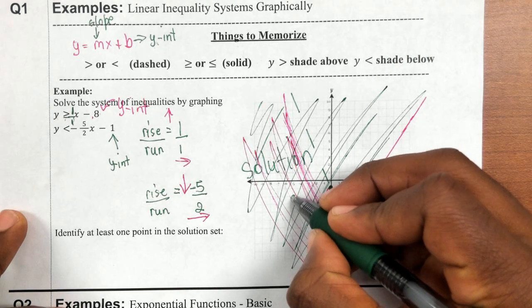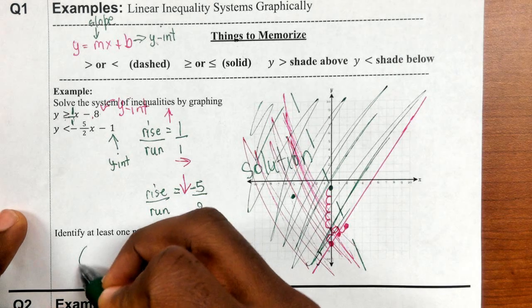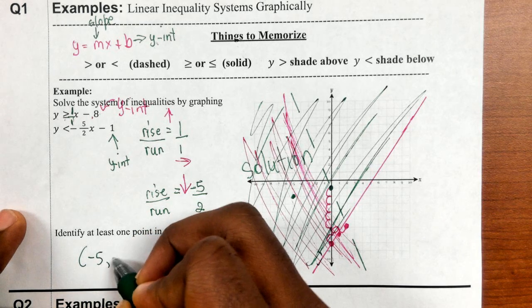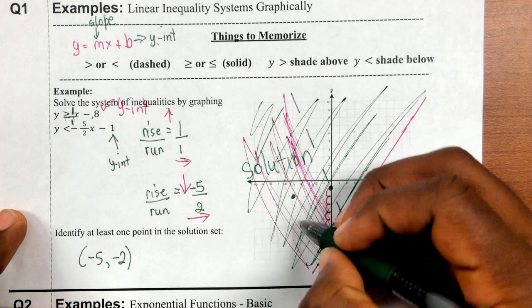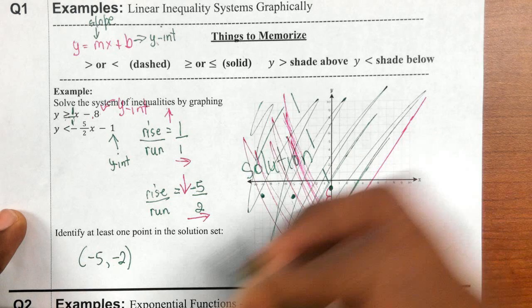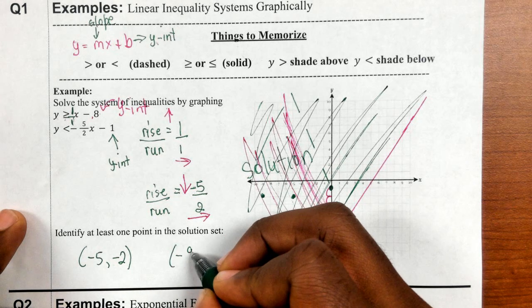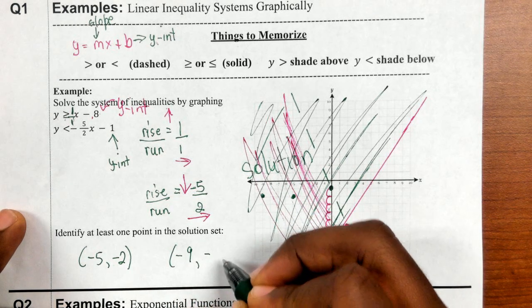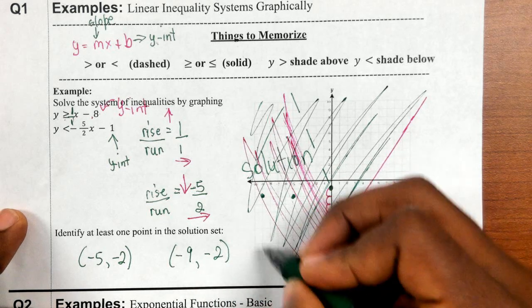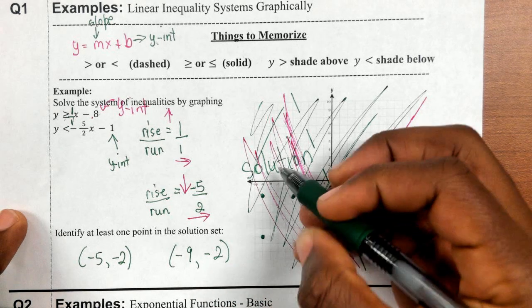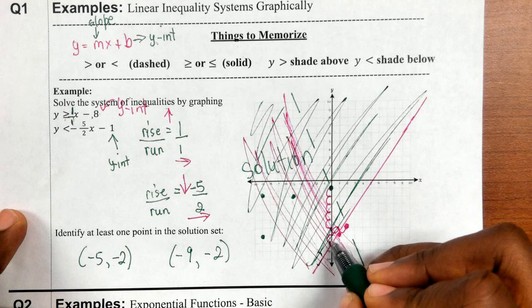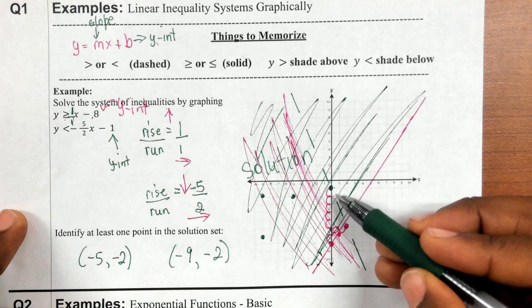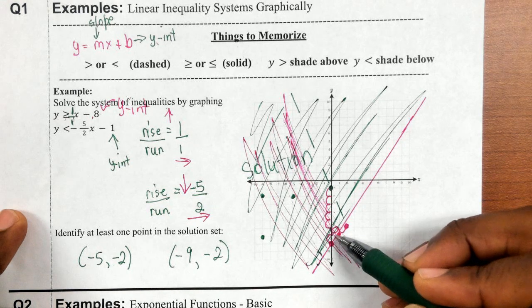So this point could be a solution, which would be -5, -2. This point over here could be a solution, which is -9, -2. And this point could be a solution, which is -9, and that looks like -1, 2, 3, 4, 5, 6, 7.